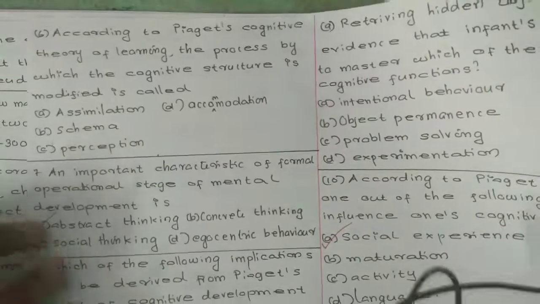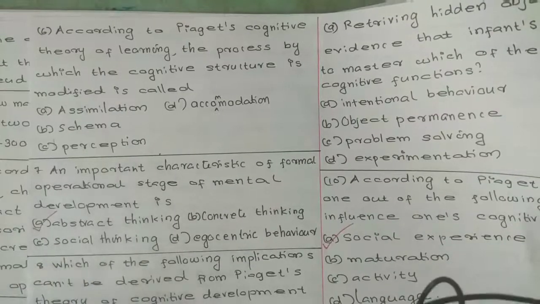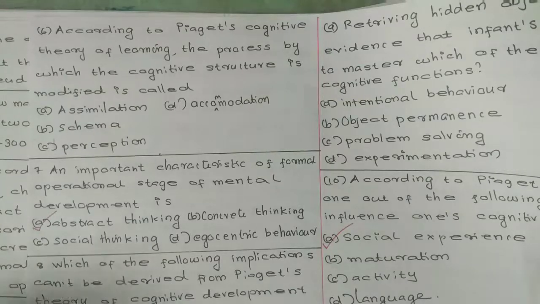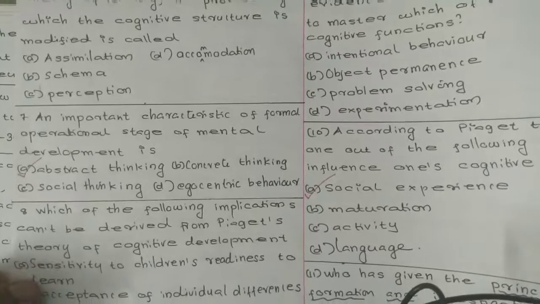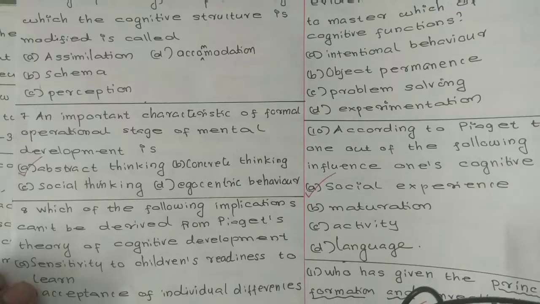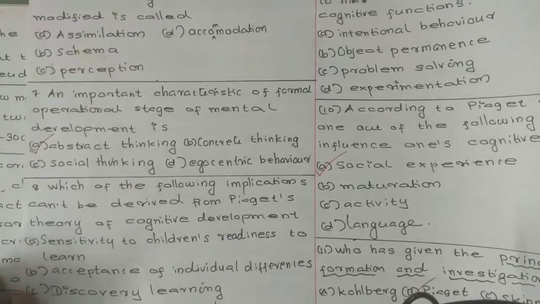Then question number 6. According to Piaget's cognitive theory of learning, the process by which the cognitive structure is modified is called option A, assimilation, option B, schema, option C, perception, option D, accommodation. And then the answer. Then question number 7. An important characteristic of the formal operational stage of mental development is option A, abstract thinking, concrete thinking, social thinking, egocentric behavior. Answer option A, abstract thinking.